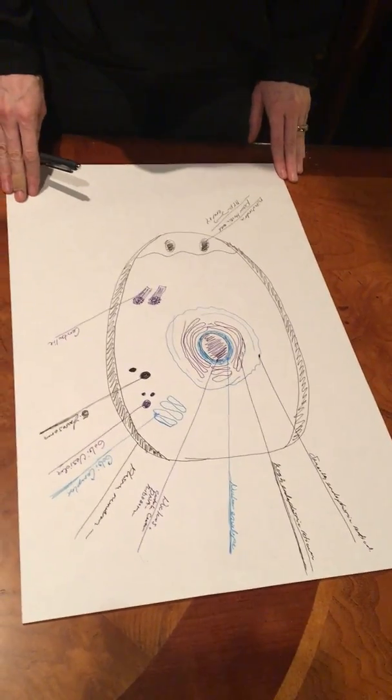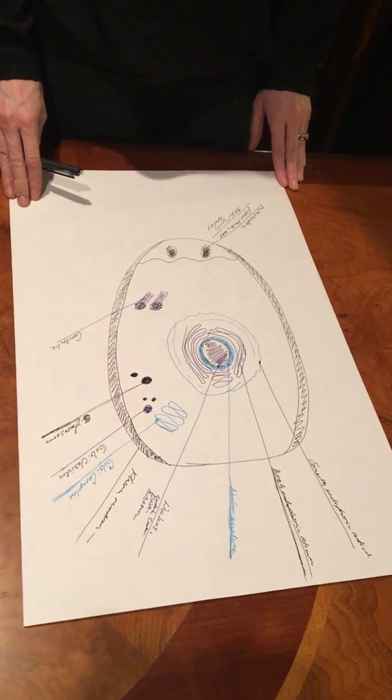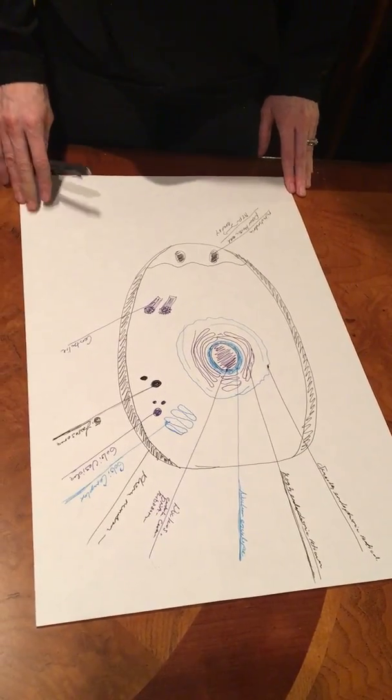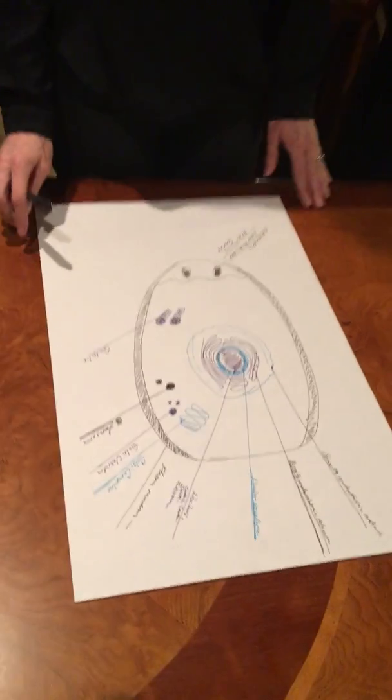And I believe that this is a basic brief description of a eukaryotic cell. I hope you guys enjoyed my description.